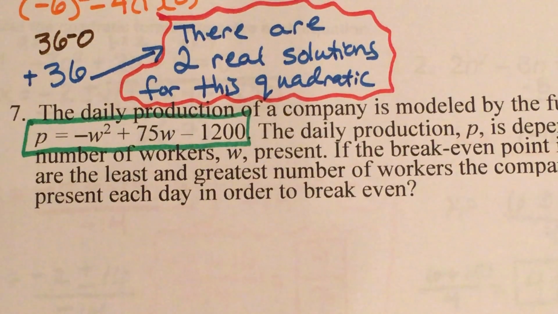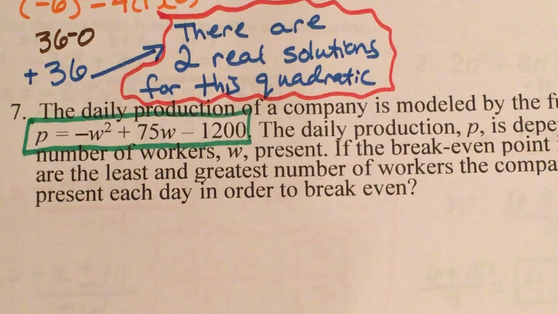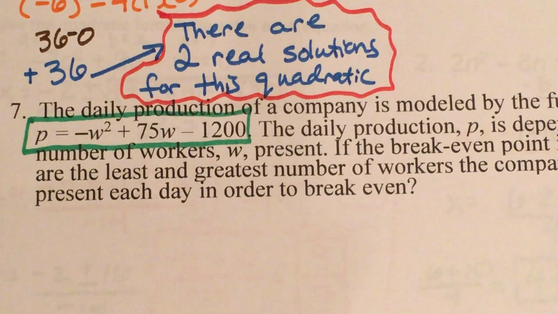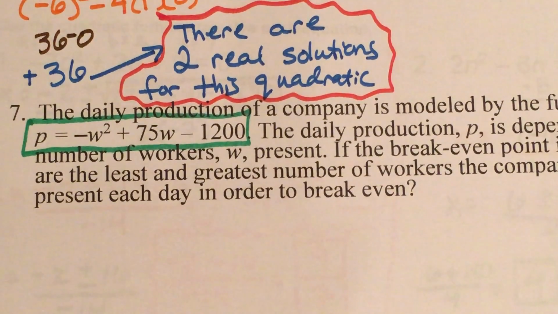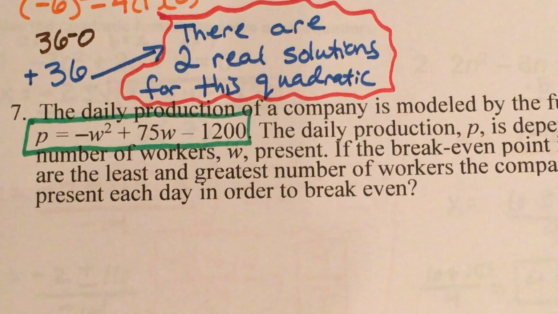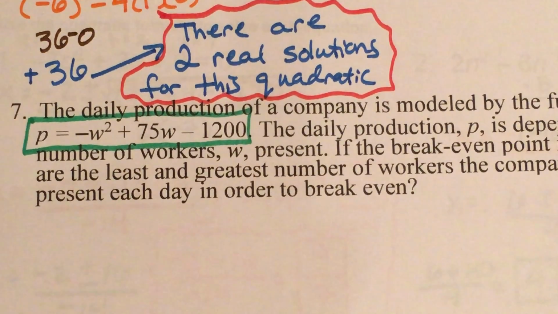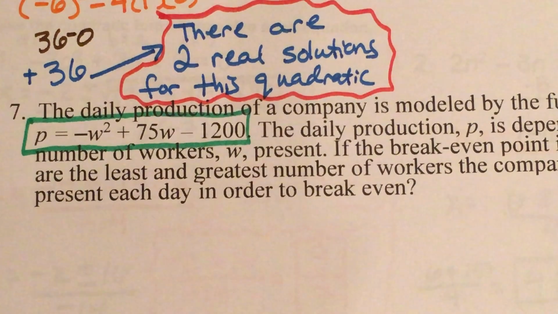They just broke even. So I guess what we're seeing here in this situation is if they don't have enough workers, they're going to lose money. But if they have too many workers, they're going to lose money. Interesting. Okay, so let's go find out.